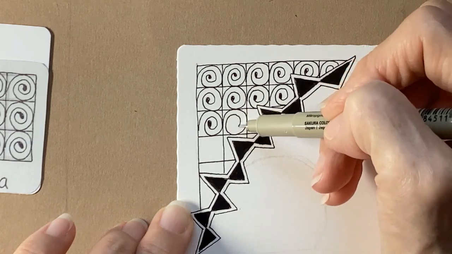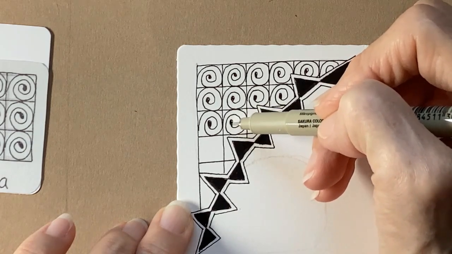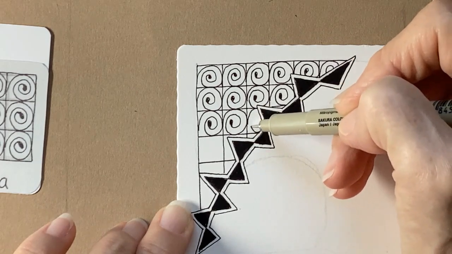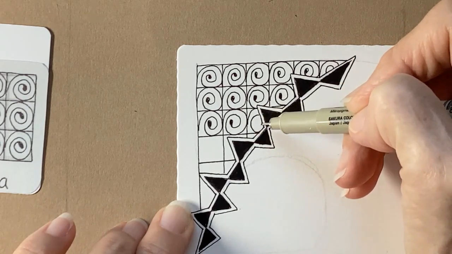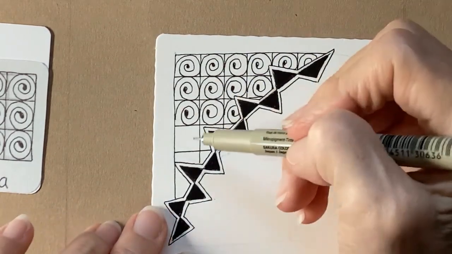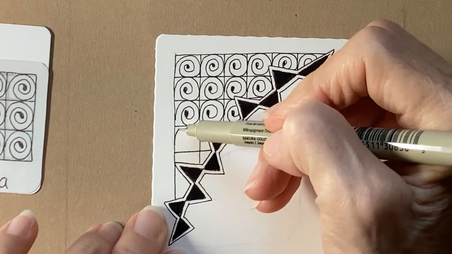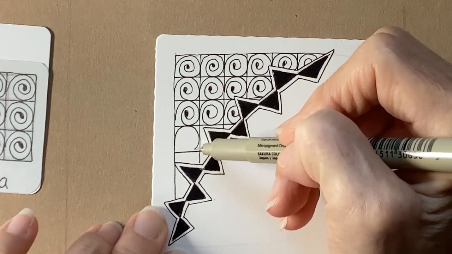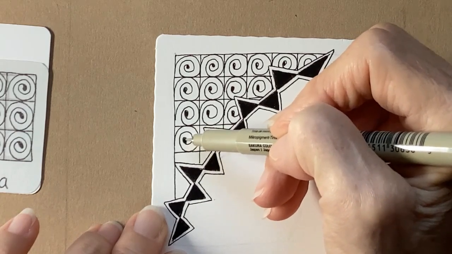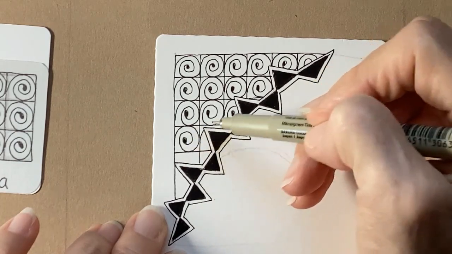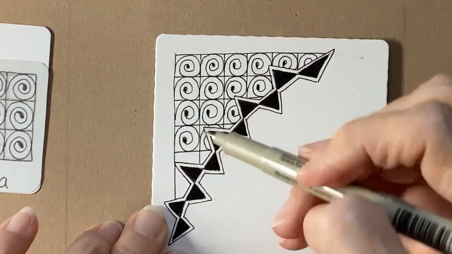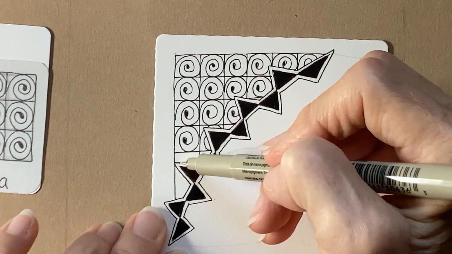Don't worry about the end result. With the elegance of limits with Zentangle, like I said, we have a small canvas. And if you don't have a tile, use any paper that you have. Just draw a small square to start with. But we have a small canvas. We have a limited number of patterns that we're using.